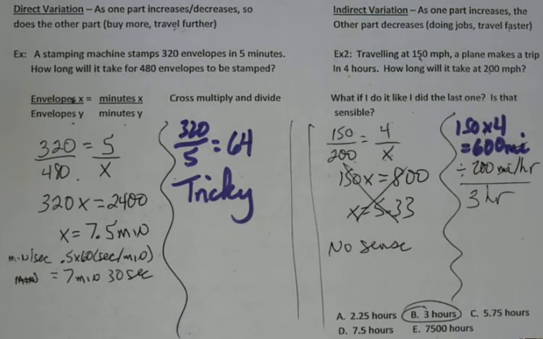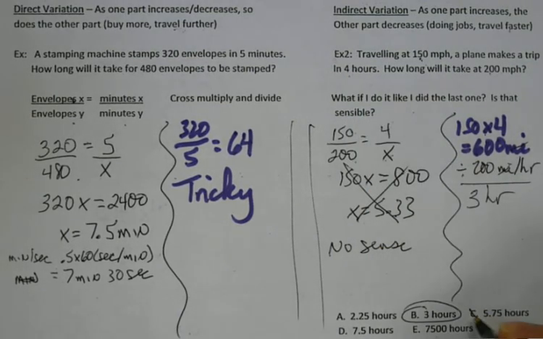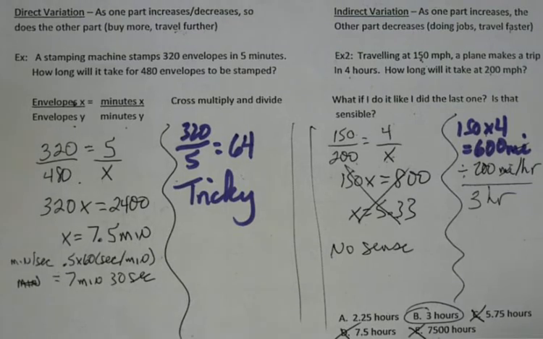Whenever you're doing a problem like this, if you look and you say, well, I'm going faster, it's going to be shorter time than that, cross out the answers that don't make sense. Because in case you get that answer, then you won't be tempted to choose it, and then you can just basically move it down here and keep it simple.